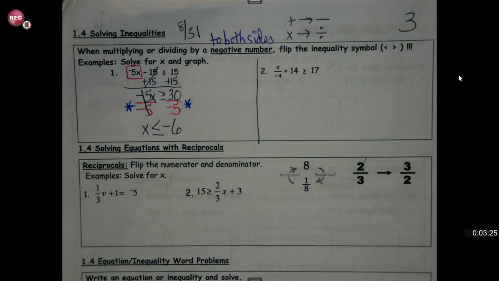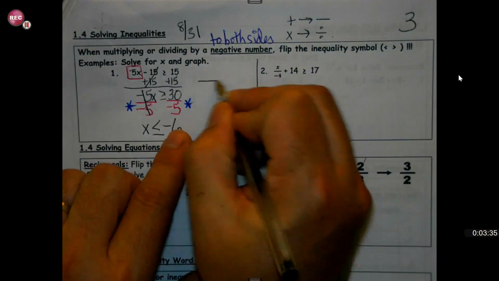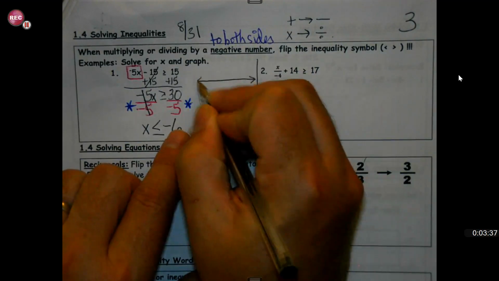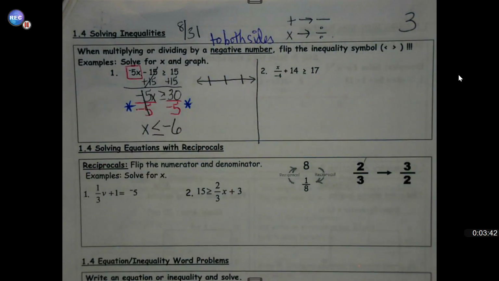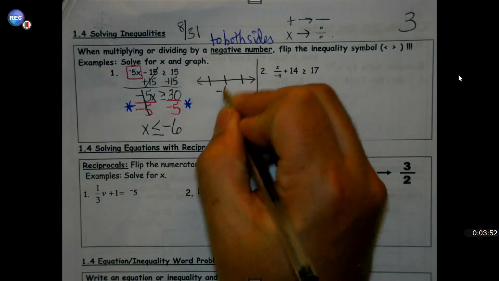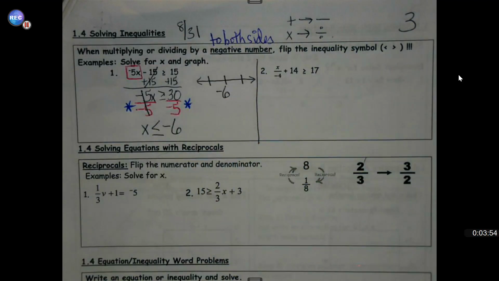But to this today, we're going to add a piece. We're going to graph this. So, when we graph, you need at least 3 numbers on your number line because I want to make sure we're understanding our number sense. So here's how this works. You put the number of your answer in the middle.